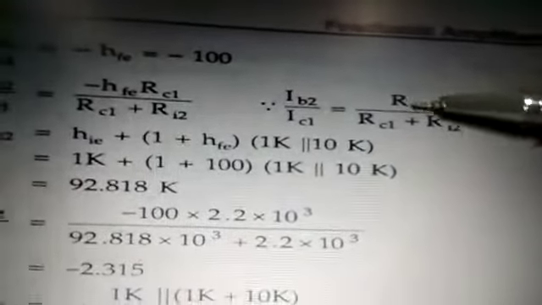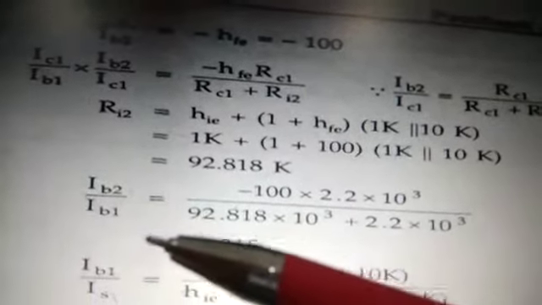This can be calculated from the circuit. Here this is the formula given from the H parameter model. Ri2 is equal to HIE plus 1 plus HFE times 1K parallel to 10K. So this value comes to be 92.818, and then IC2 by IC1 can be calculated as minus 2.315.